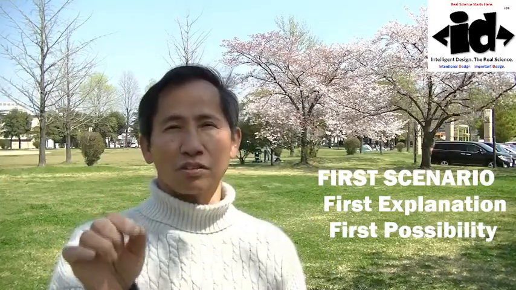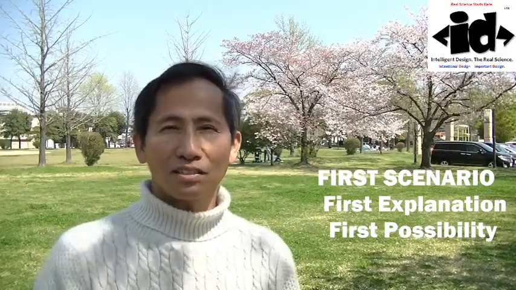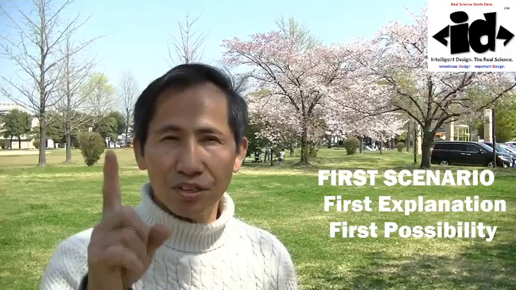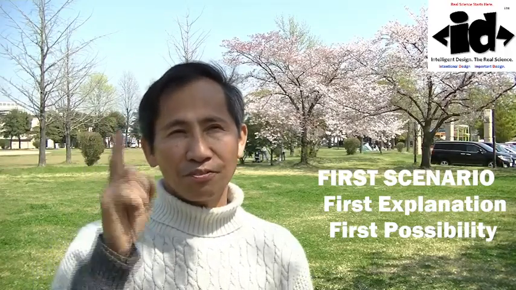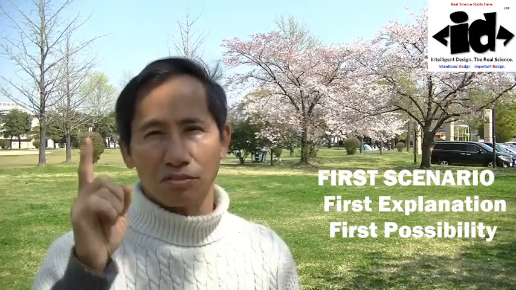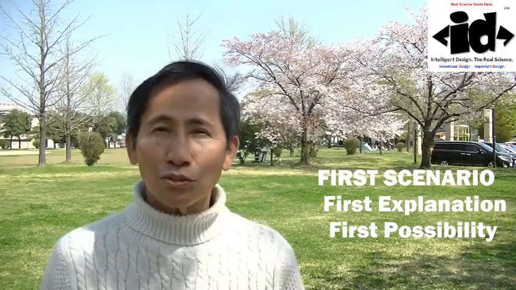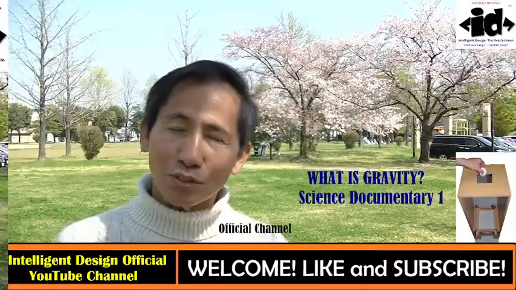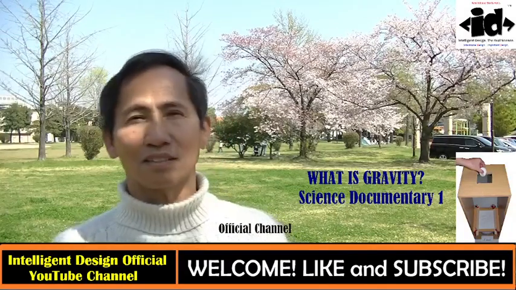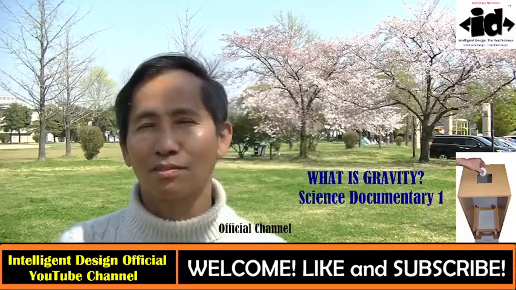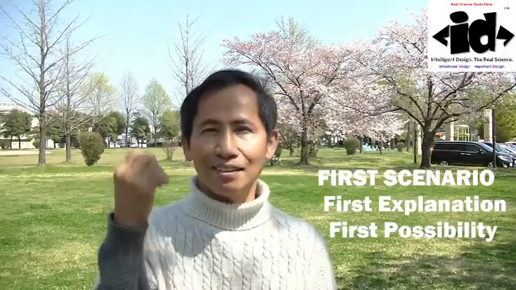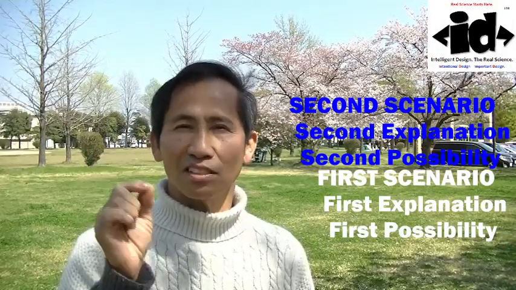So this is the first explanation of gravity. According to Newton, and according to what you were taught, gravity is just a pulling force. The first scenario, the first possibility about gravity. Is that right? Is that correct? Well, maybe some of you say, well, Isaac Newton said it, therefore it is true. But here comes another possibility, another explanation, another scenario.